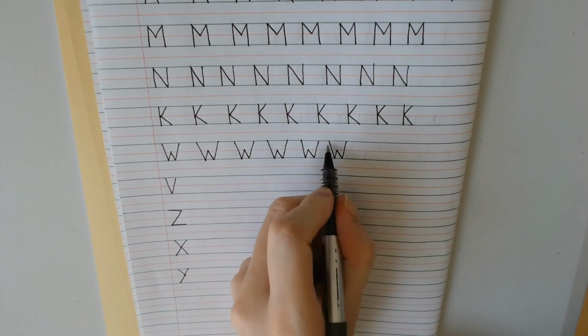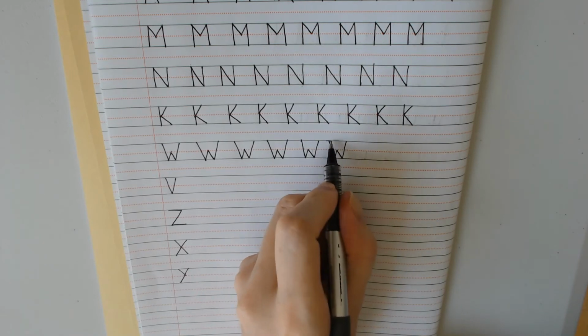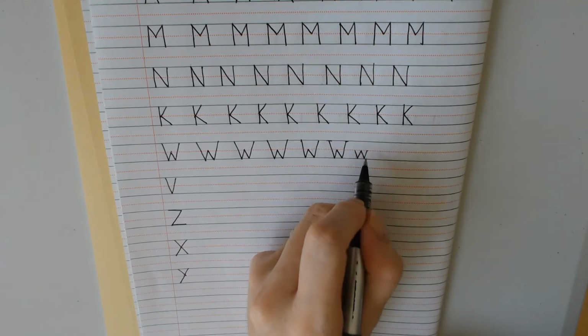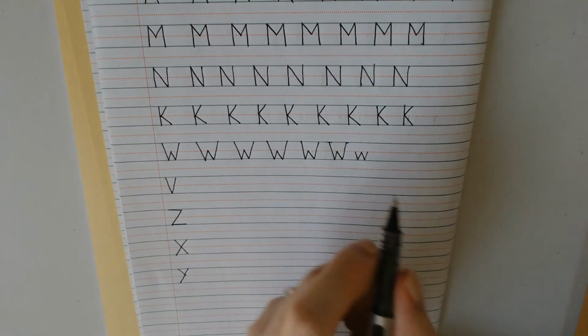And we know that this is a capital letter because it is using the whole line at the top here, whereas our little w just goes here, doesn't it? So we can see how it looks different.